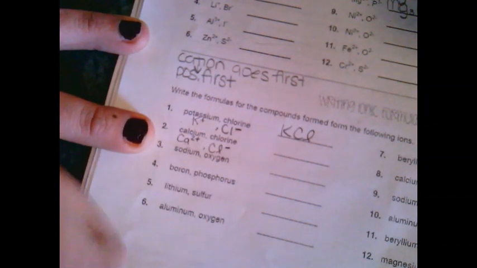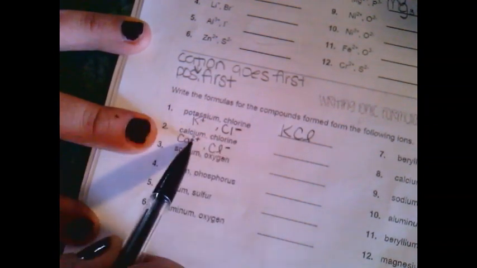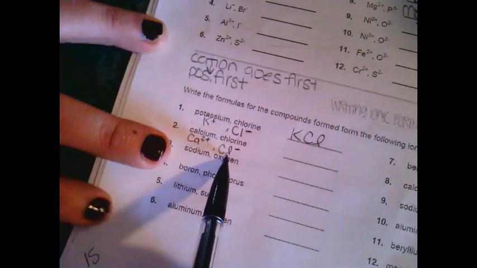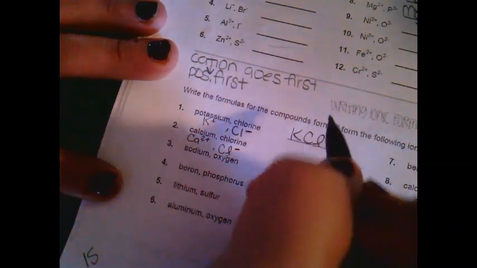To fix this, all I need to do is add 1 more chlorine, and then it'll be balanced, because then I'll have 2 on this side and 2 on this side. Let me go ahead and get some paper and show you that.